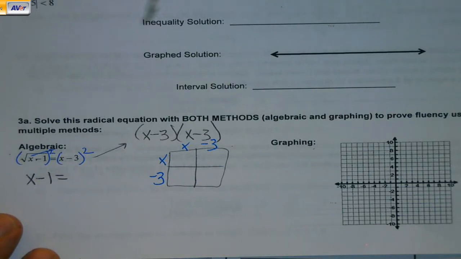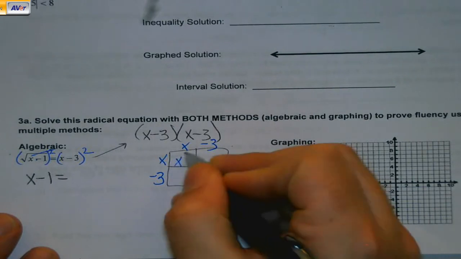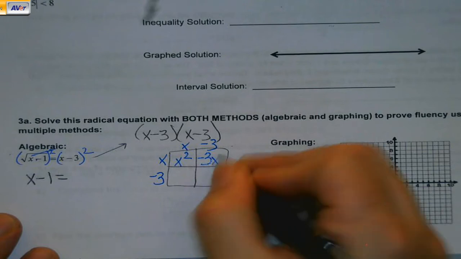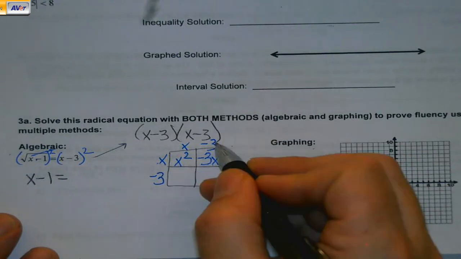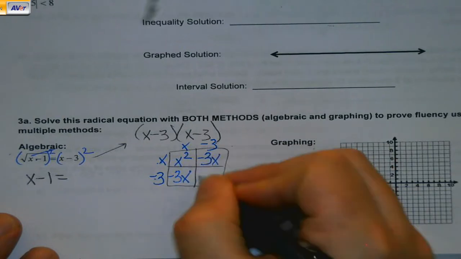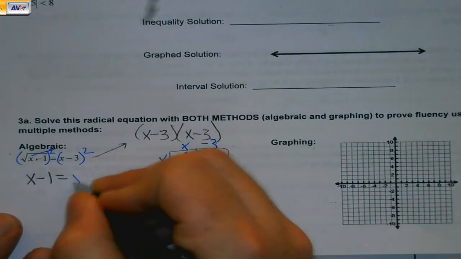So as I get that in, again, we're multiplying to fill the box. So we're going to add our exponents. If we don't have more exponents, we're just kind of putting our coefficient on there and multiplying together to get what's in the boxes. So once I get that full, now I'm not multiplying anymore, I'm just combining like terms.